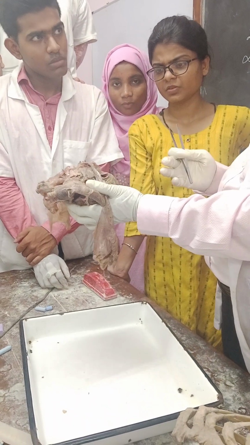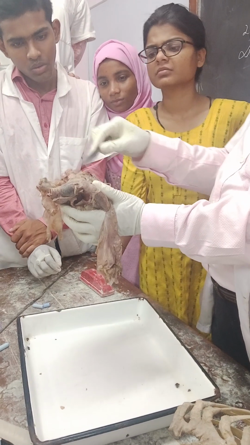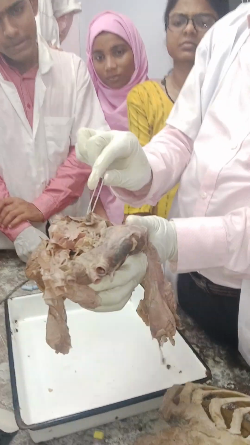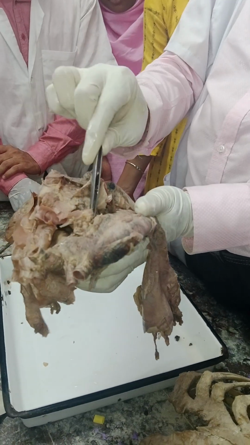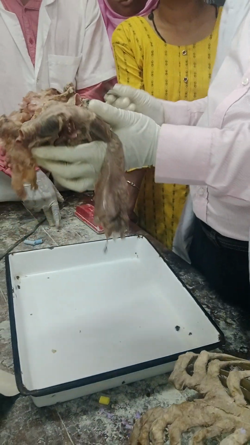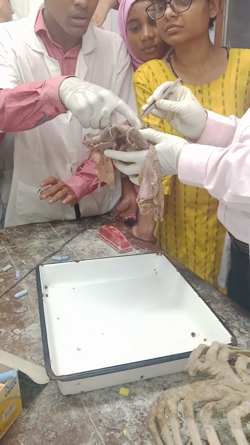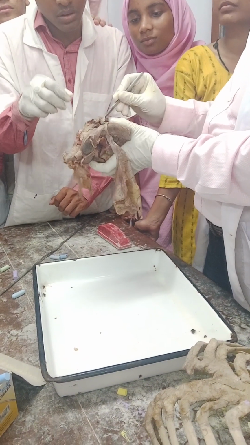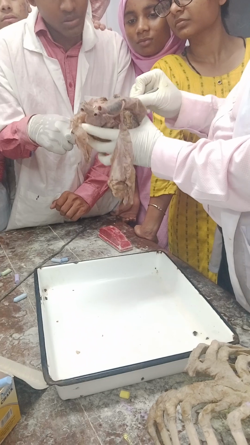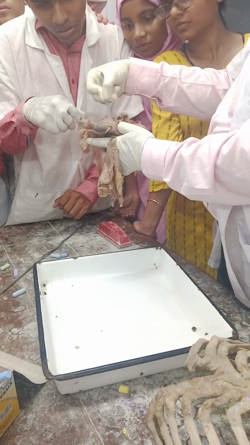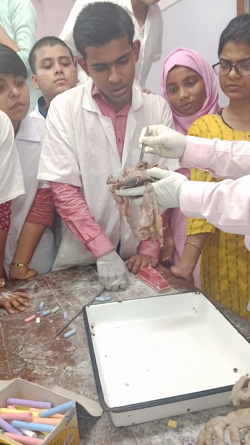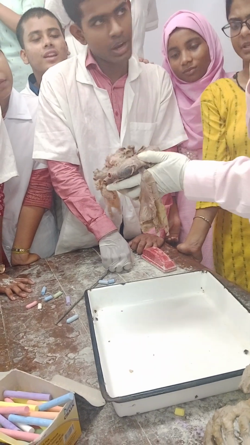How many veins are there? Pulmonary veins, 4. So these are two veins, the right pair of pulmonary veins. These are the left pair. So left pair of pulmonary veins. This is one, this is another, entering into the left atrium. So these are two right pair. These are two left pair.